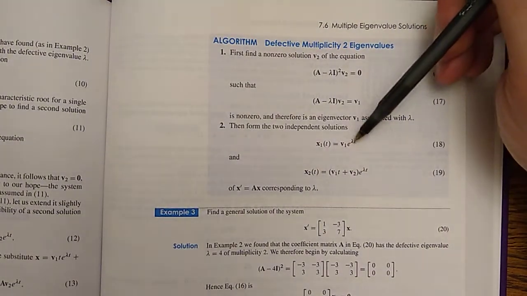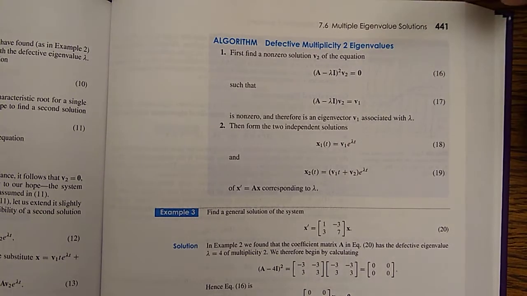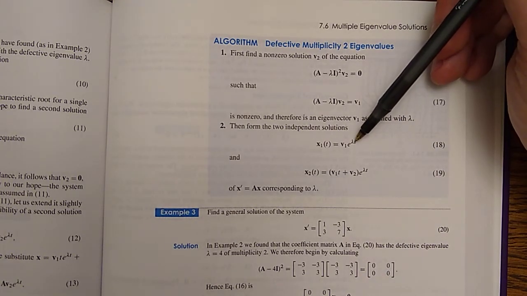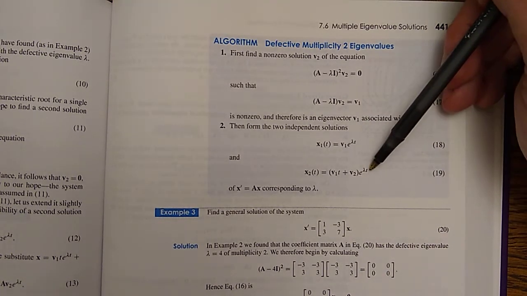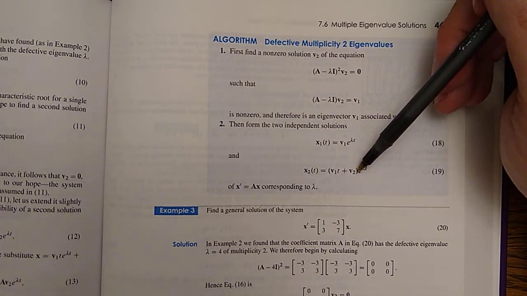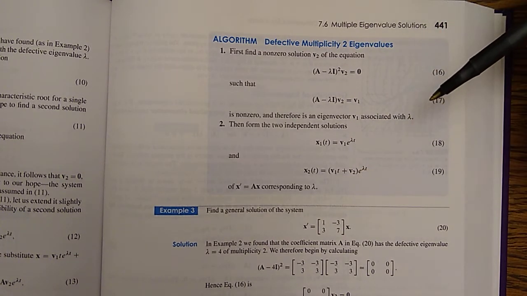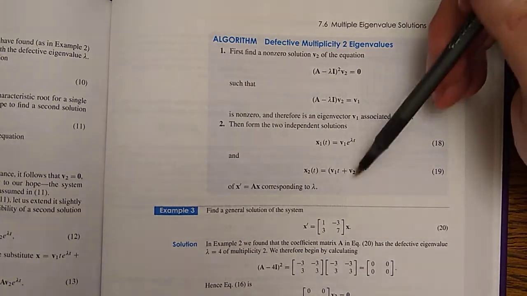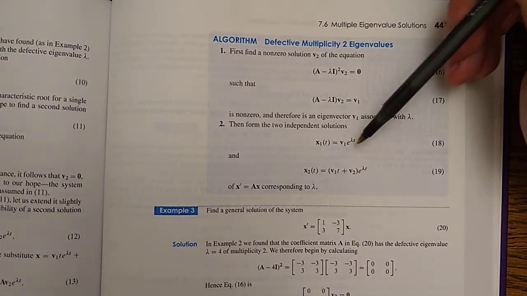This is what we were doing when we were doing eigenvalues and eigenvectors, and nothing weird was happening. It was always just like this. This one is the different one. You take V1 t plus V2, times e to the lambda t. And like I said, these are two linearly independent solutions, so your general solution is just a constant times this one plus a constant times that one.